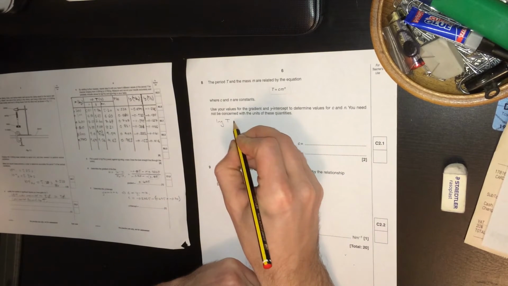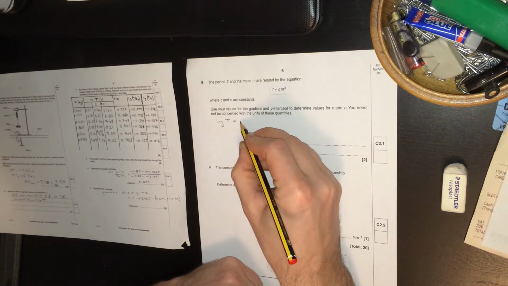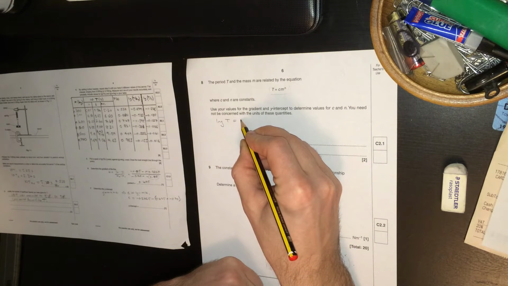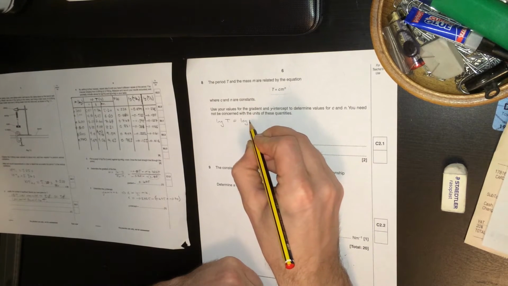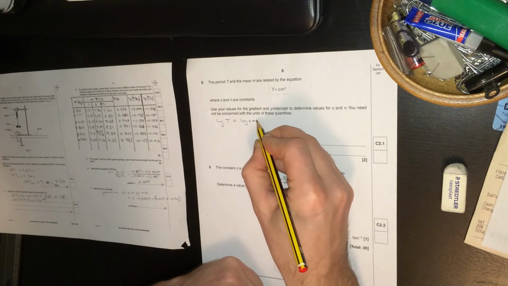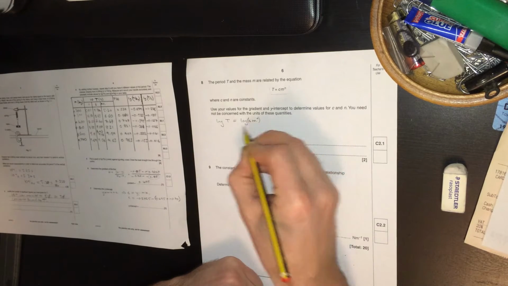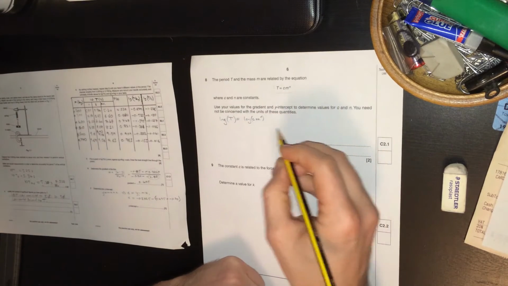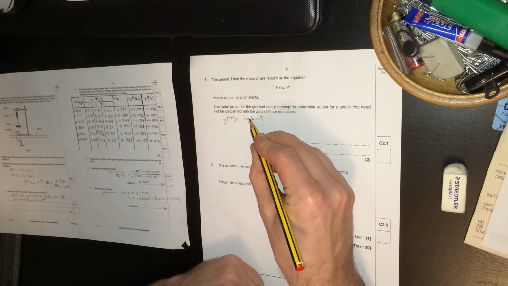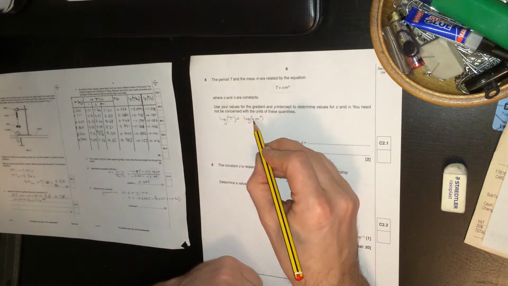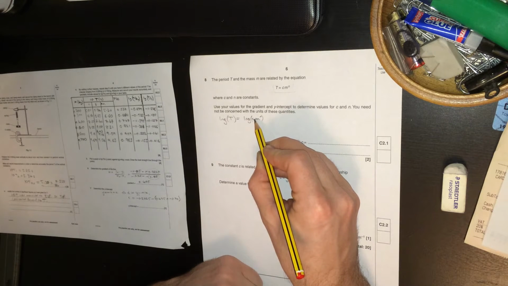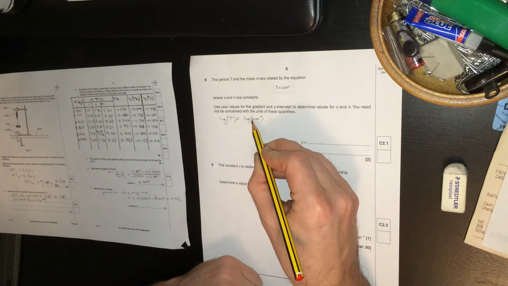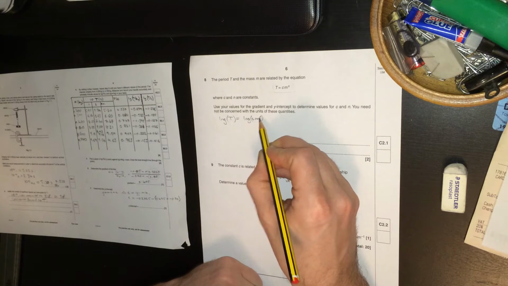So log t will equal log of c m to the n. I'm going to use the first log rule. I have two terms here multiplied, so I've got a product of c and m to the power of n.